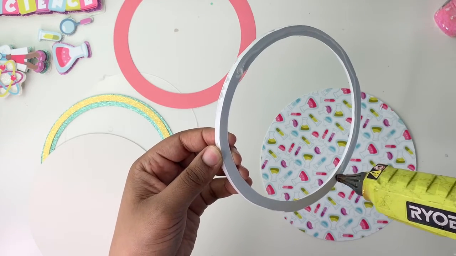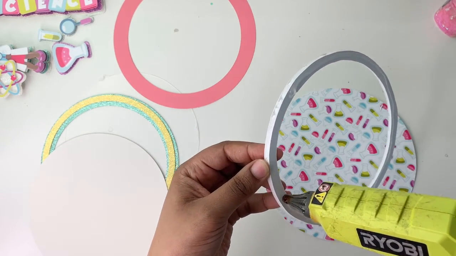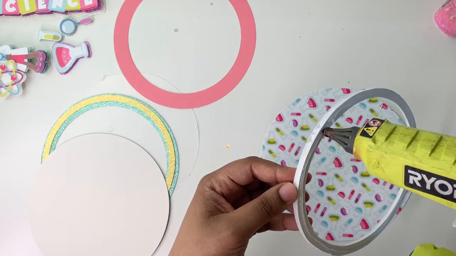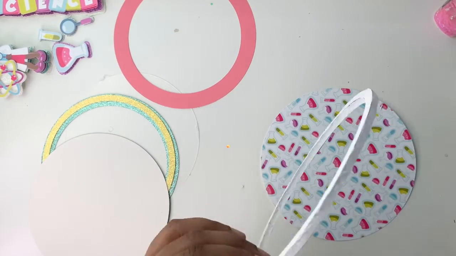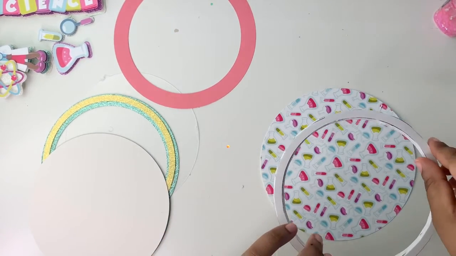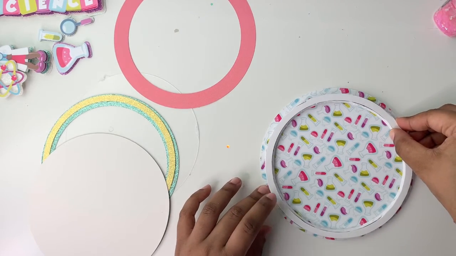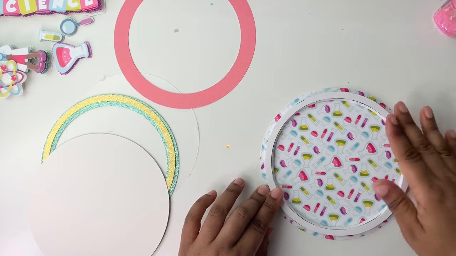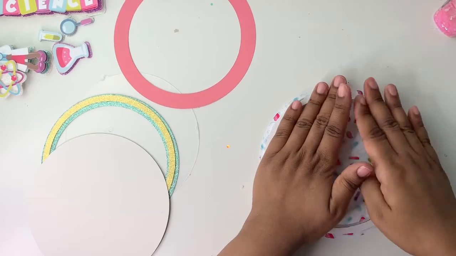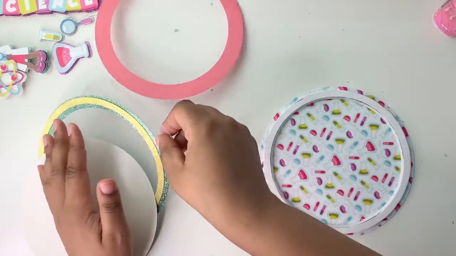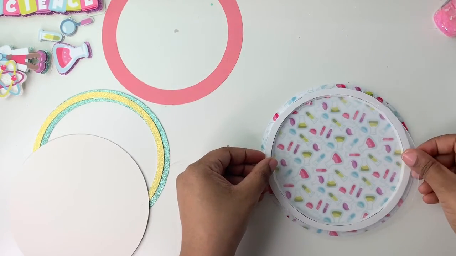And get it every inch of this circle. You want this down and sealed so that your glitter does not seep out. Just eyeball and kind of center that. Make sure it's pressed down. That's where our little acetate sheet comes in.